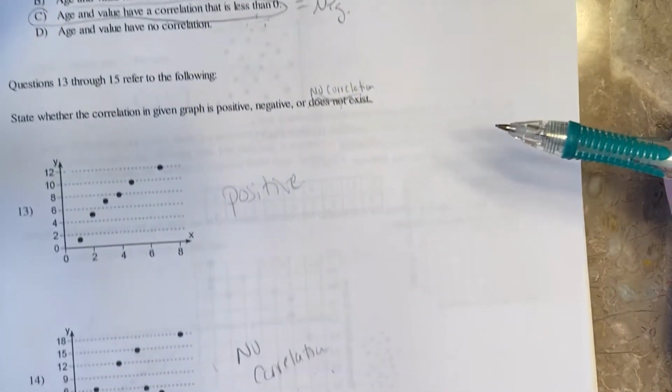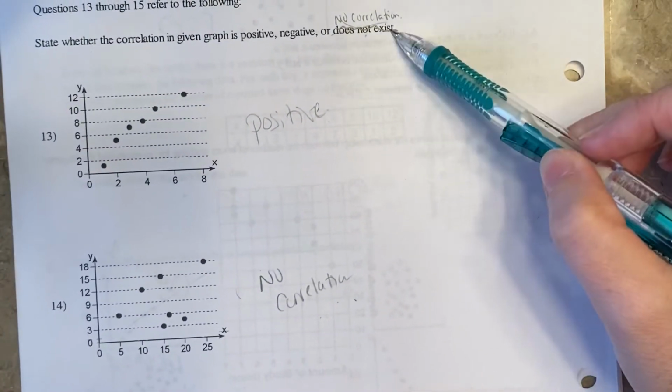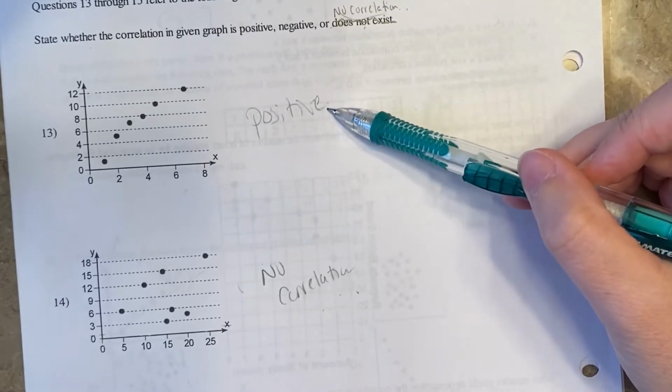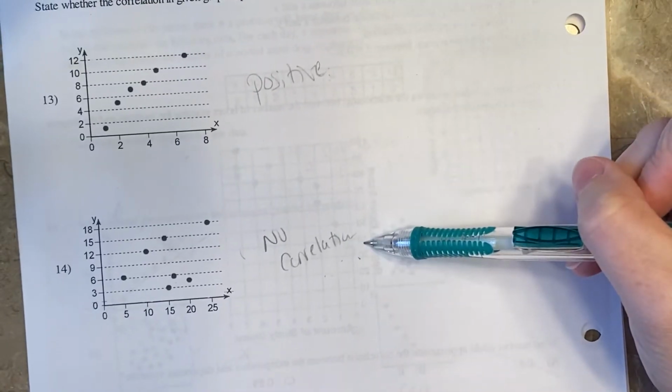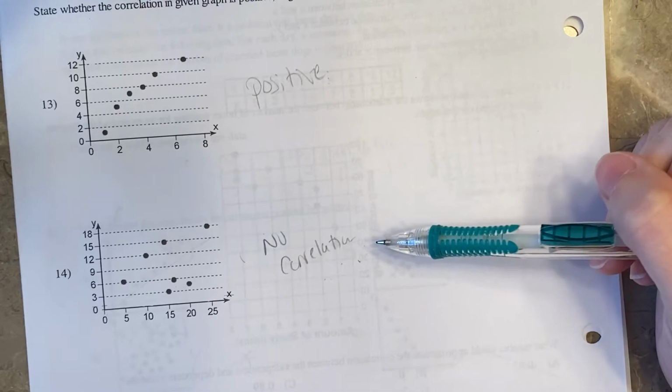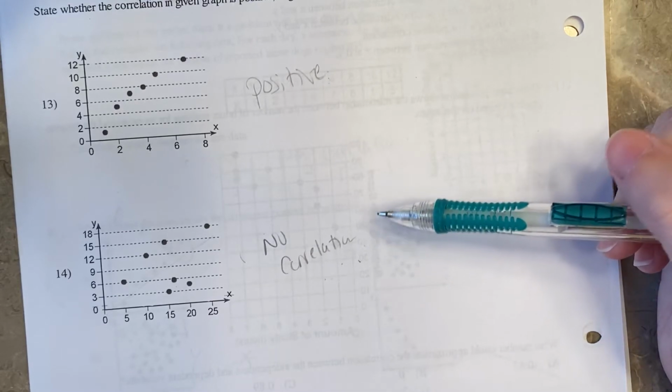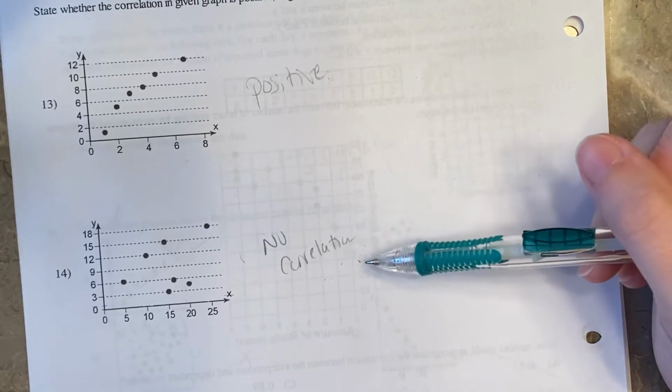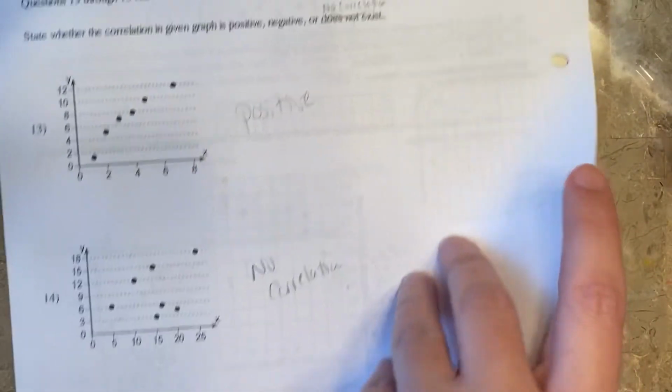All right, for the next one, positive, negative, or I don't know why this doesn't exist. It should be no correlation. So this one's positive. This one I'm going to go with no correlation. If you put weak positive, I probably wouldn't mark it wrong. But the answer key does say no correlation.